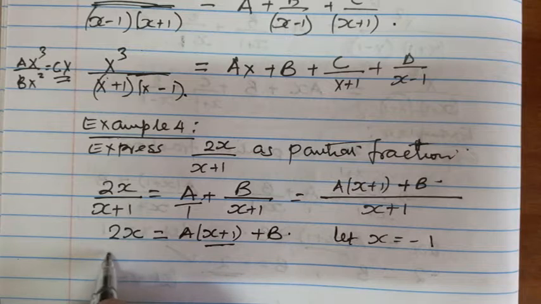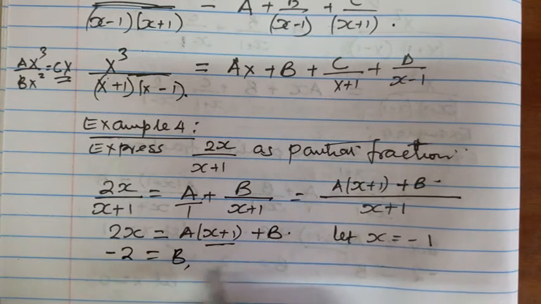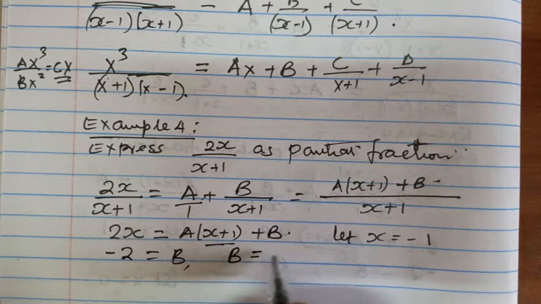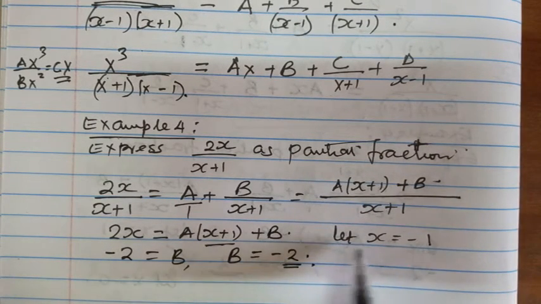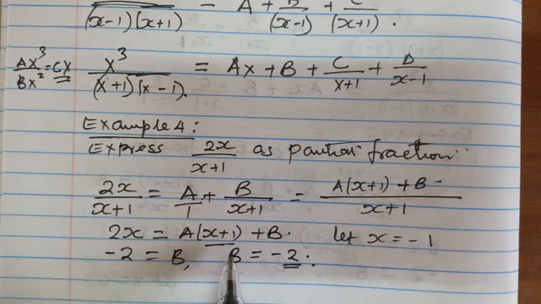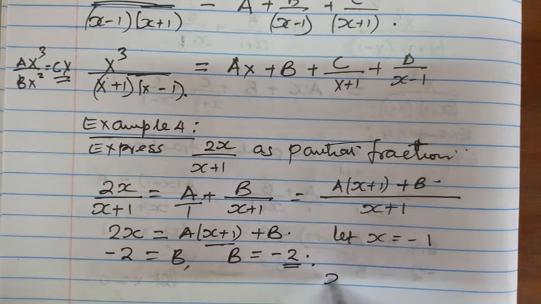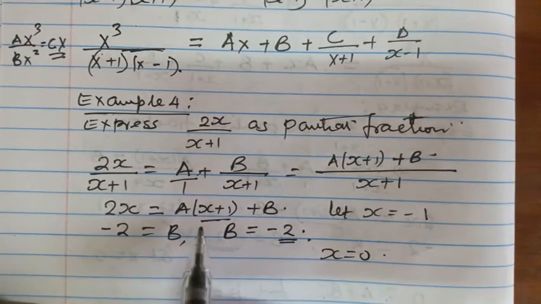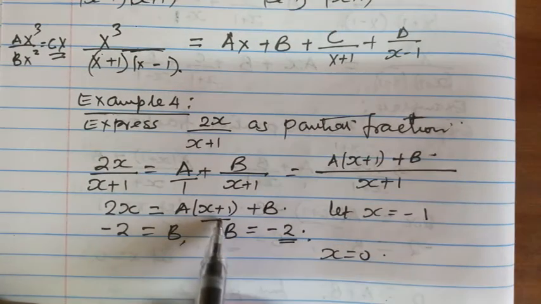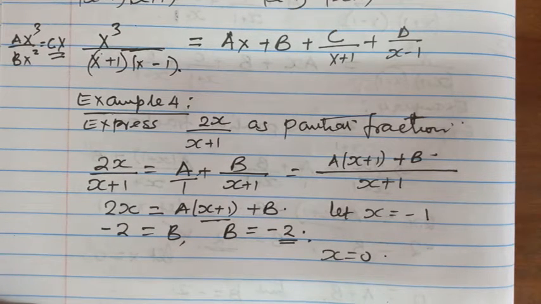So we have minus 2 equals b, and straight away b is minus 2. Then we let x equal 0, so the left hand side is 0.